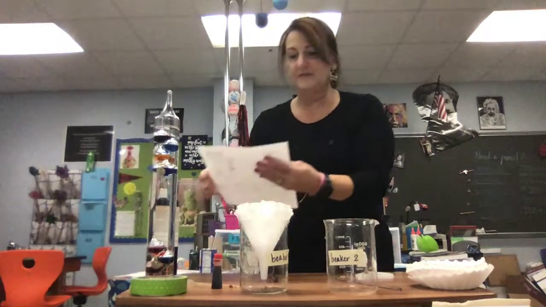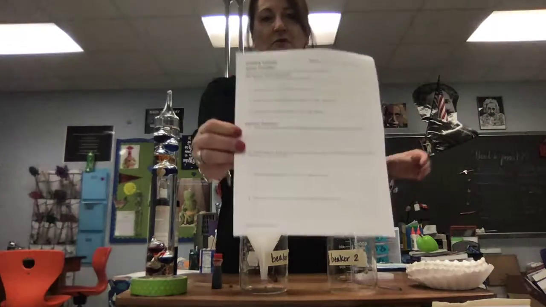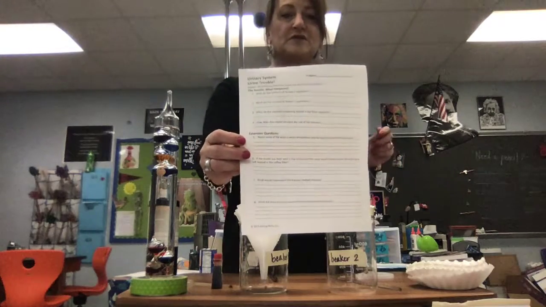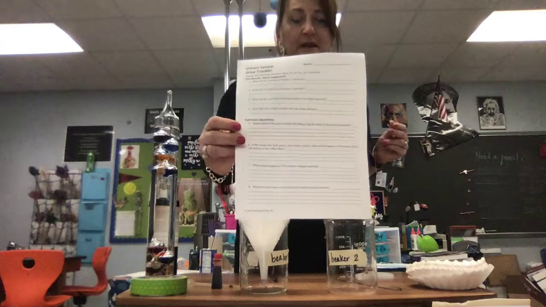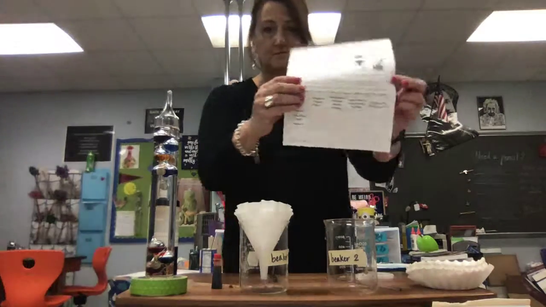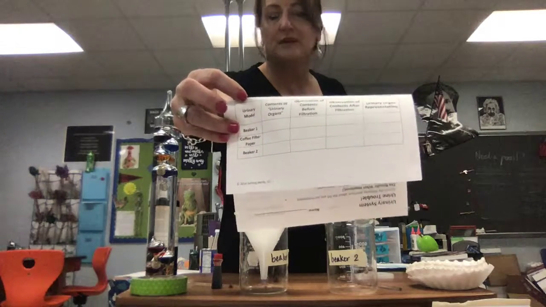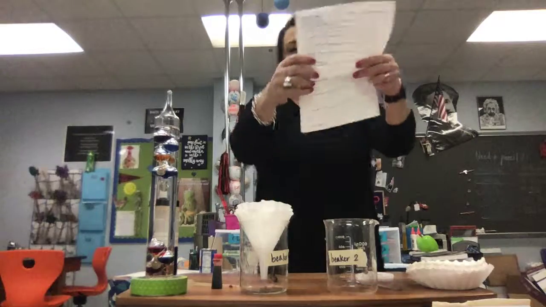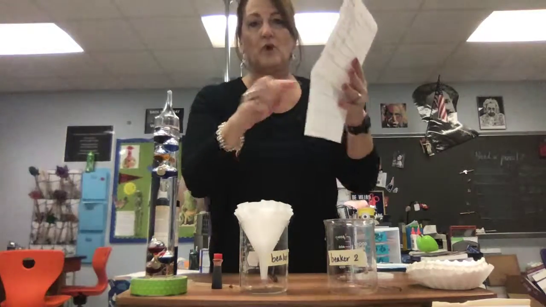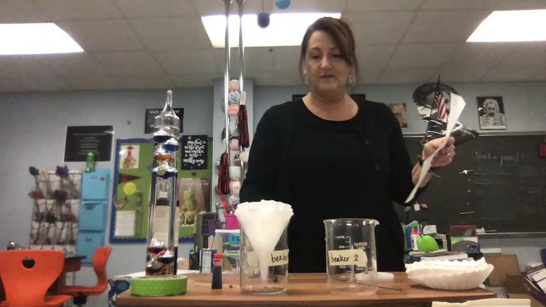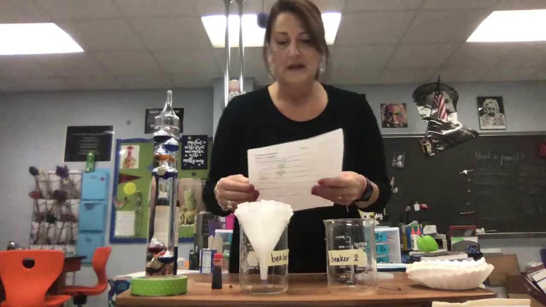So what you should have from the substitute are these questions. Okay, so these are the reflection questions for the lab. And then you have this data table. It's small, and you're going to need to be filling that data table in while I'm doing the lab. Make sure you have those two things in front of you right now.